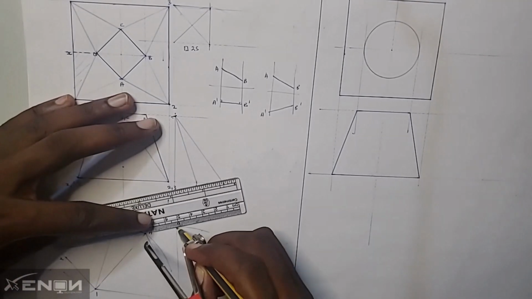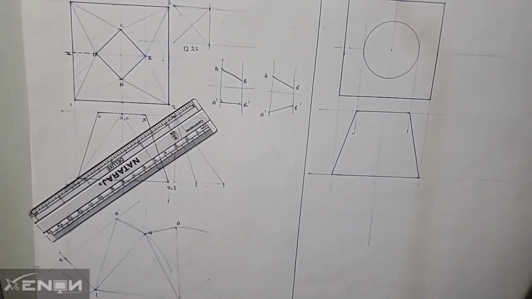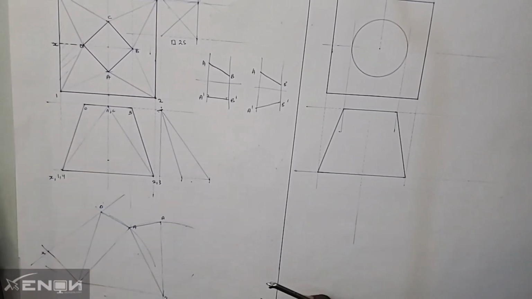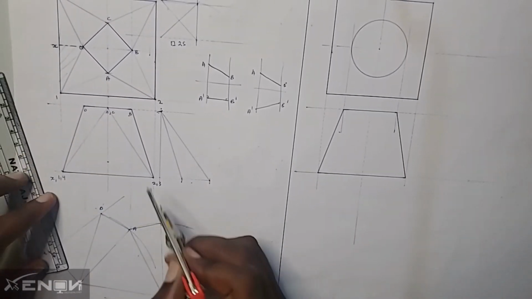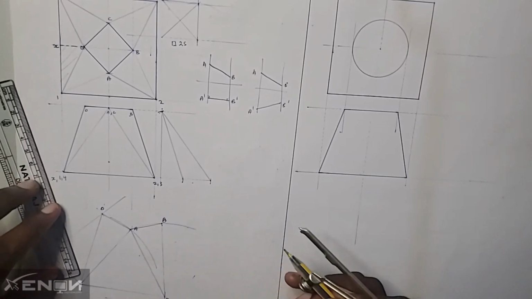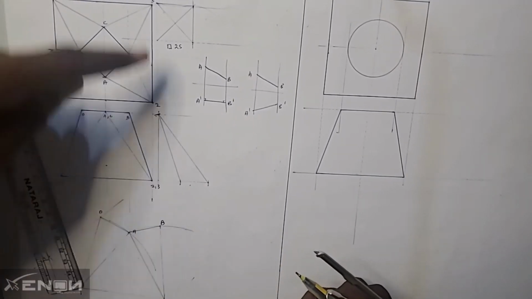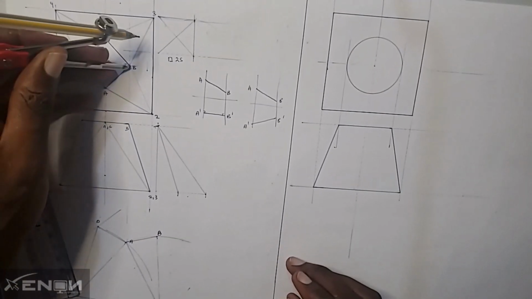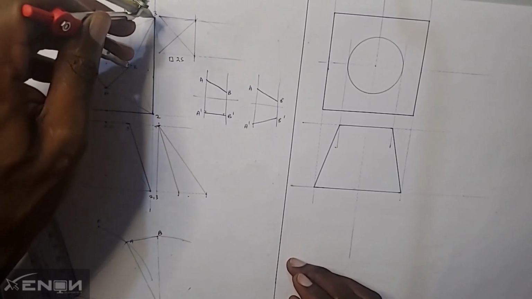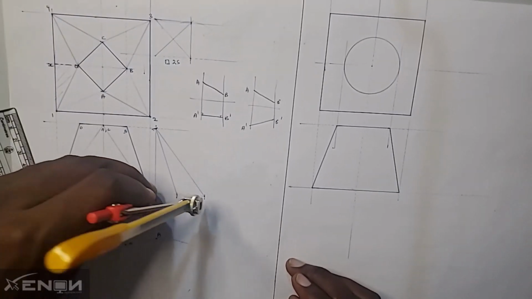So that triangle is also ready. So let's proceed. The next triangle will be B2, 3. So what do you do? You need to get the true length of B3. So pick B3 and realize it's going to be the same as this.